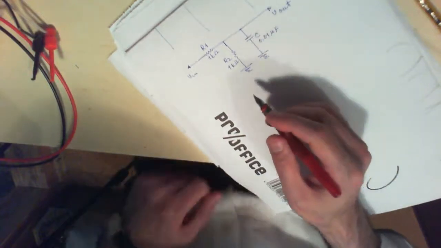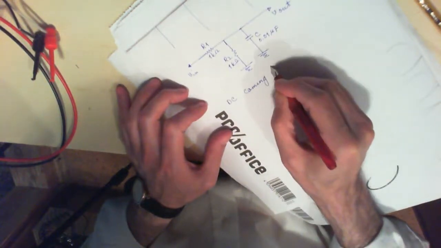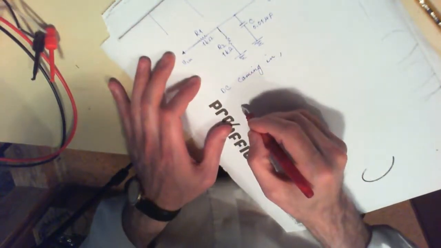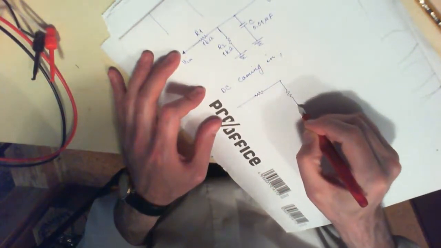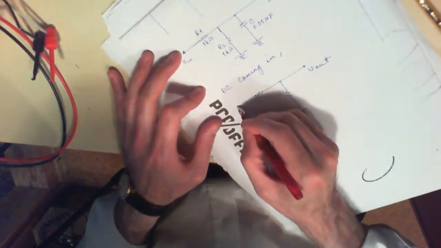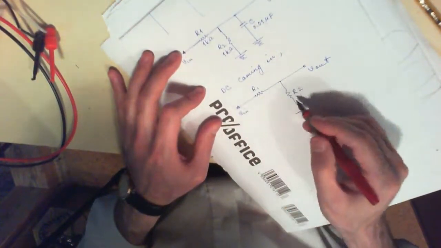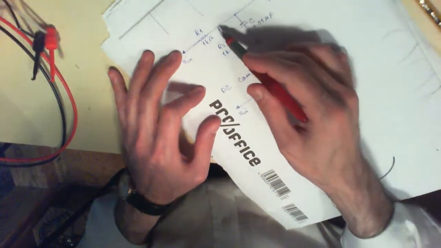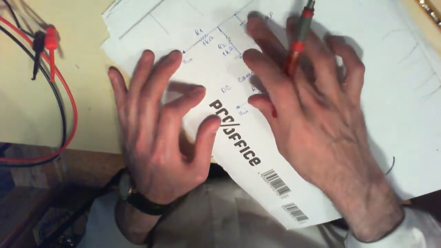So your circuit will practically function like this circuit over here, with the two resistors R1 and R2, and the capacitor would simply not be in the circuit.